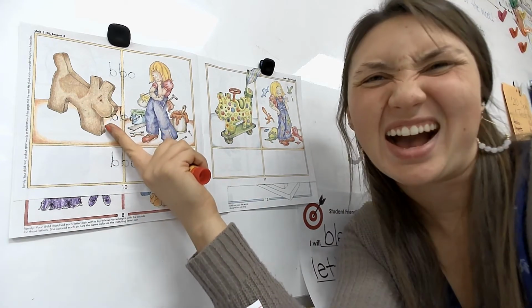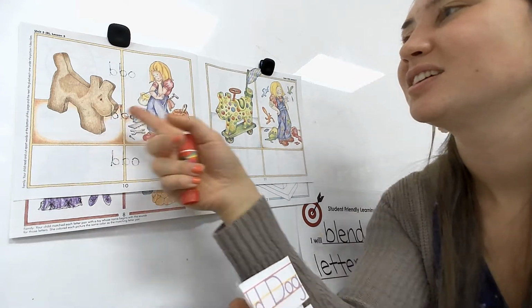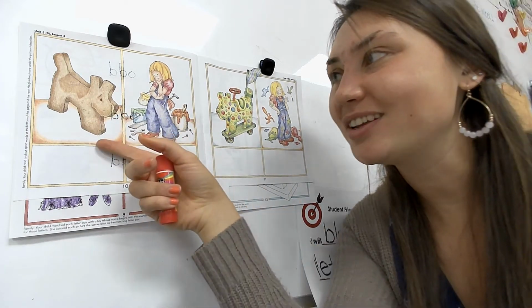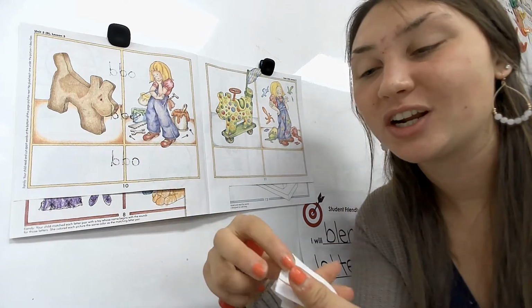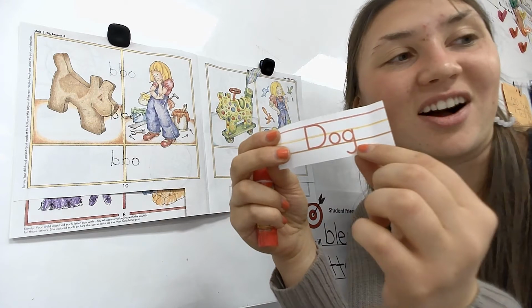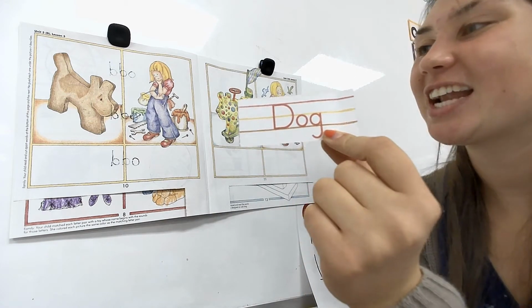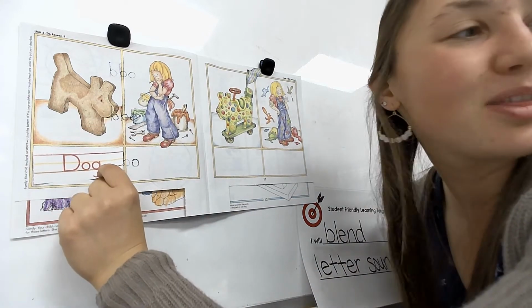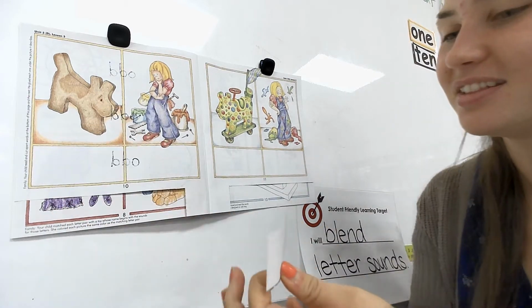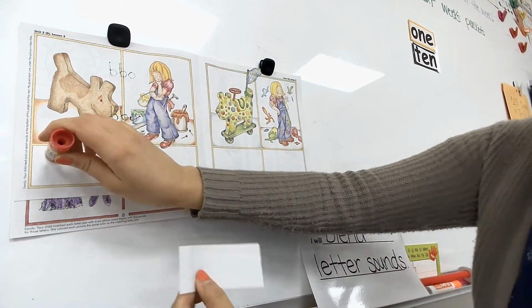Is he odd yet? No, he's not odd yet. So this is just the regular dog, right? Dog, dog. So find the word that says dog and glue it beneath just the regular dog. That's the first part of the story. Doc found that dog.